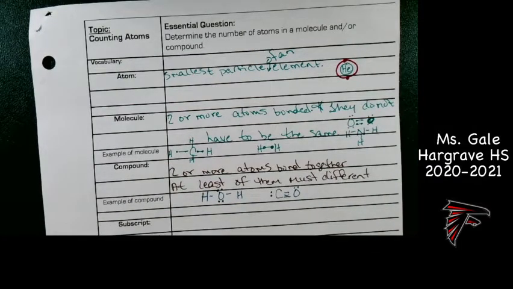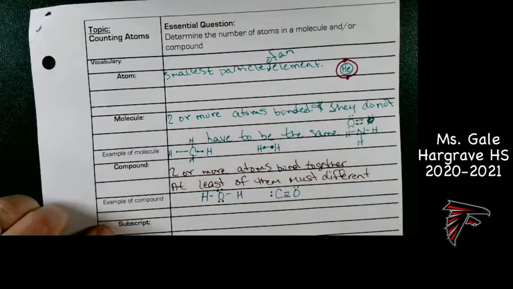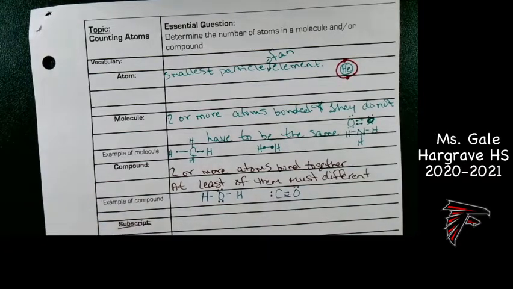All right, so let's go on. Now we're going to start talking about different compounds. We have this word subscript. Let me make sure I have a good definition for you so you do not confuse this with anything.